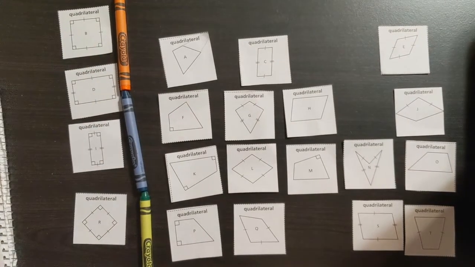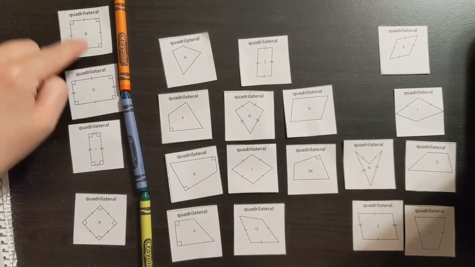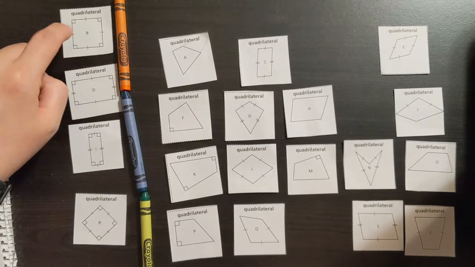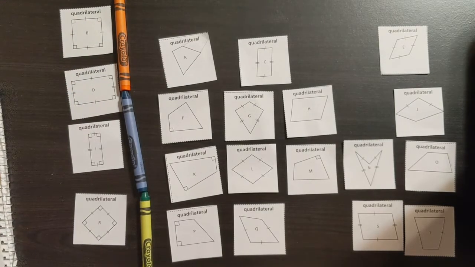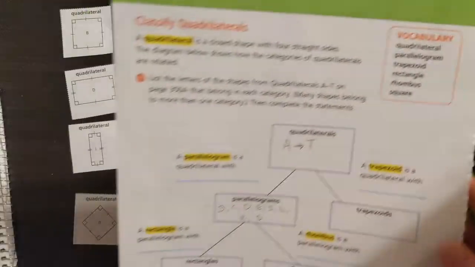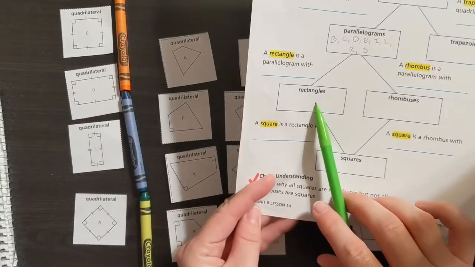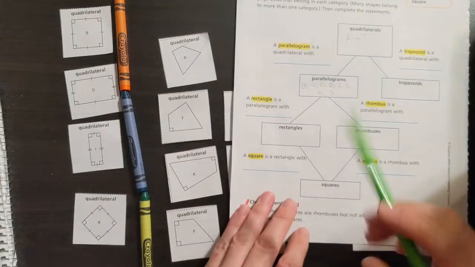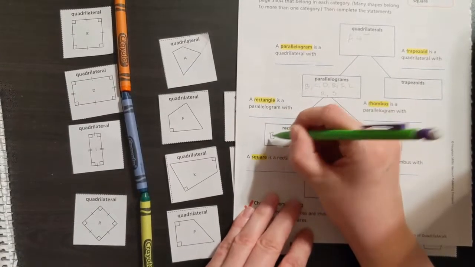Let's go through them and just double check. Are opposite sides congruent? Yes. Are opposite sides parallel? Yes. Are there 4 right angles? Yes. Then letter B is a rectangle. I know it is a square, but remember it can also be classified as a rectangle. So on page 350, when we find rectangles right here in the box, we're going to write this letter. Letter B is a rectangle.